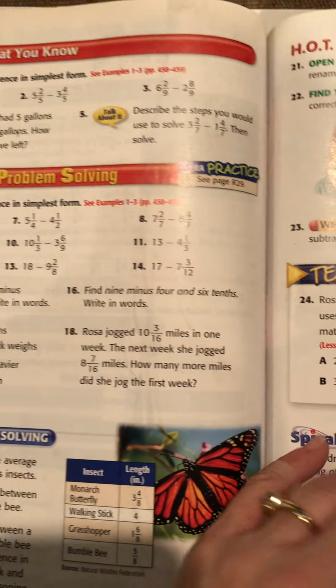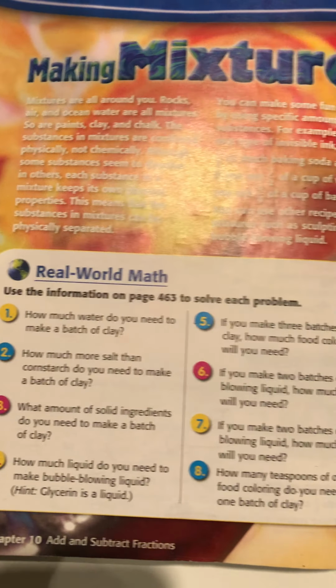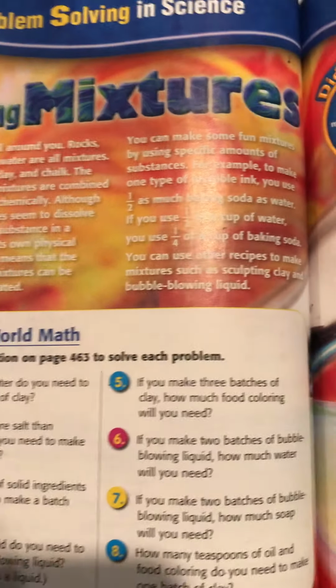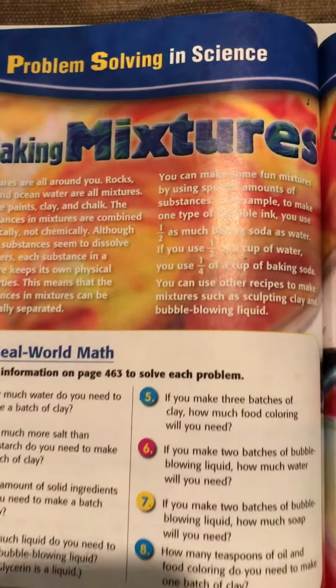And again, if you want to do the optional math, you can do these real world math problem solving in science. So you use this information to do that. And you can do this today for optional, or you can do it anytime before Friday.